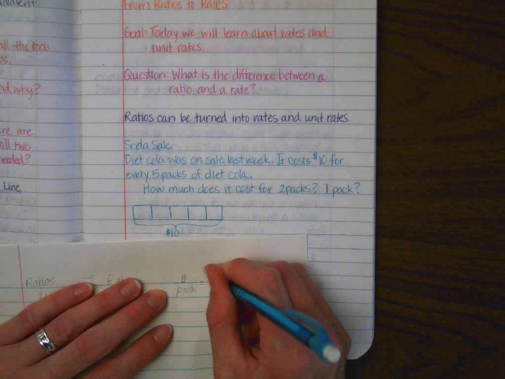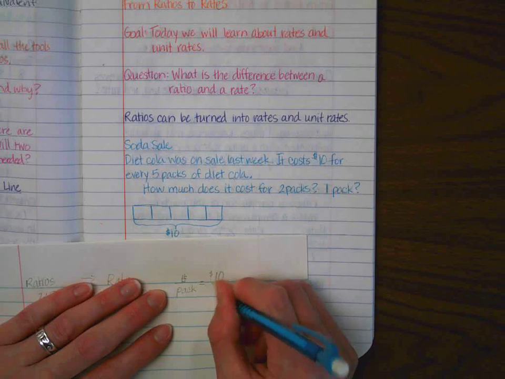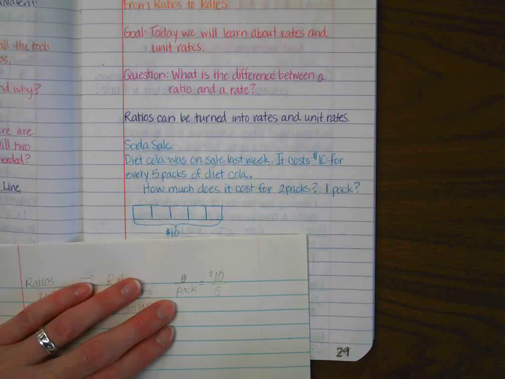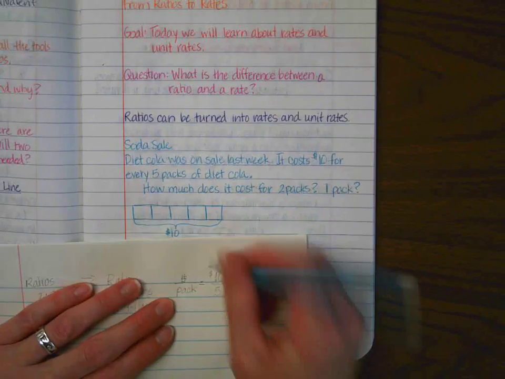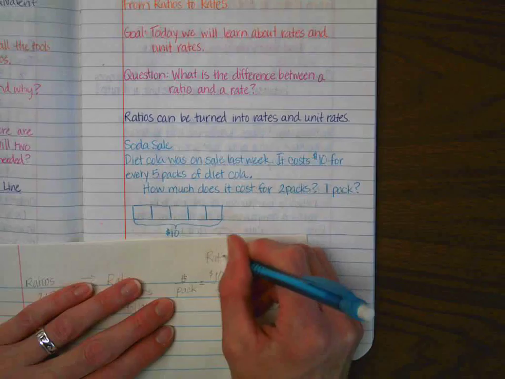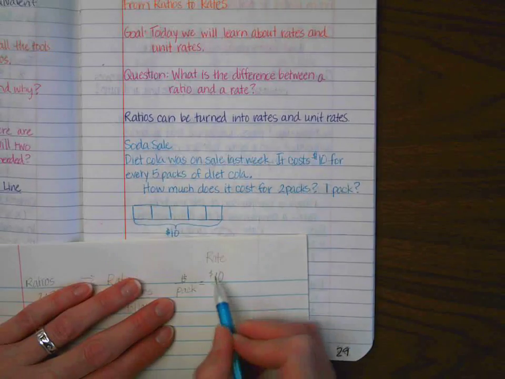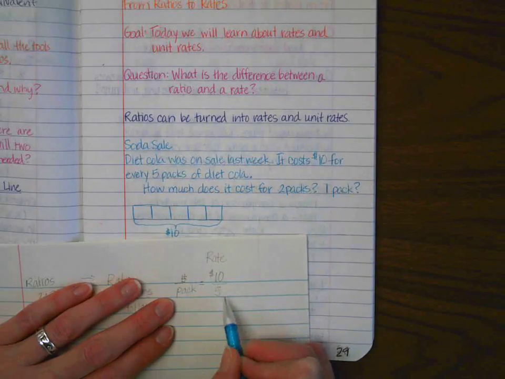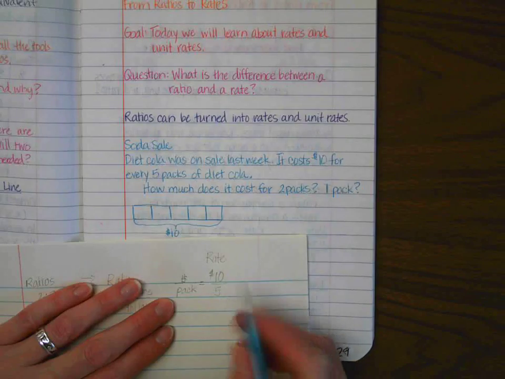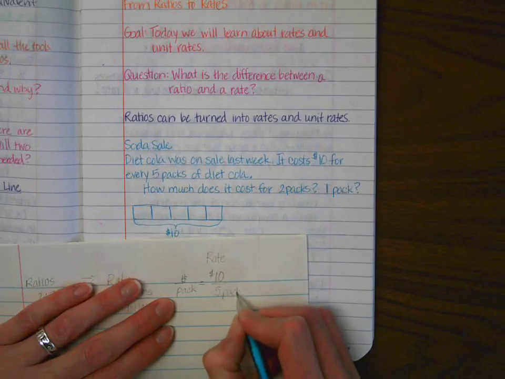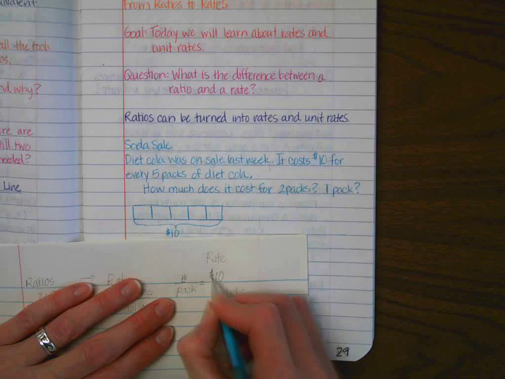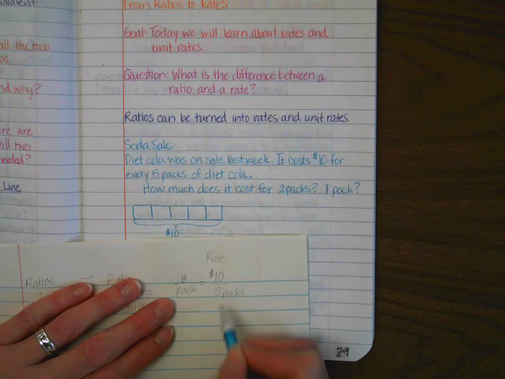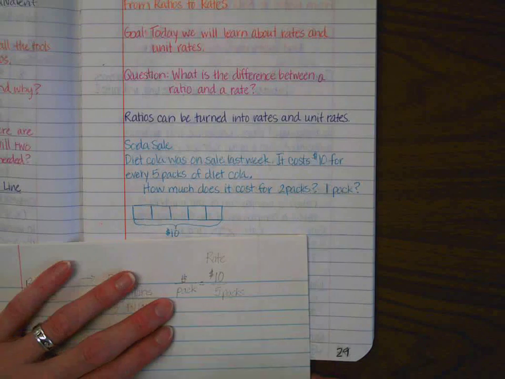It cost $10 for 5 packs of Diet Cola. Okay, so you've just made a rate. This right here is called a rate because we're taking $10 for every 5 packs, and packs would be the unit of measure on here. Dollars is the unit of measure on there, so we're comparing money to packs, okay?